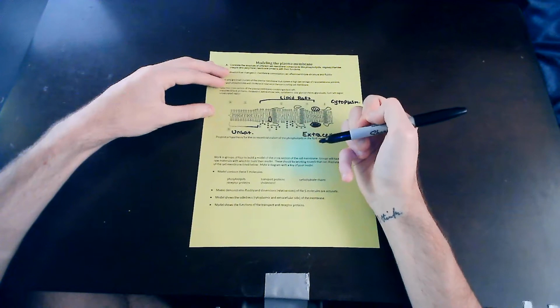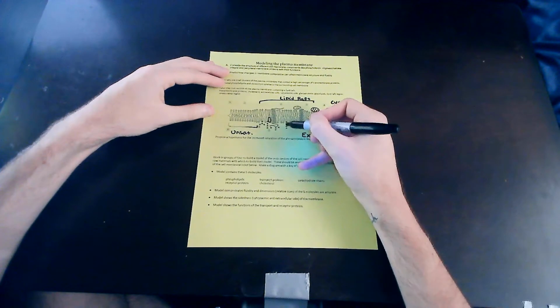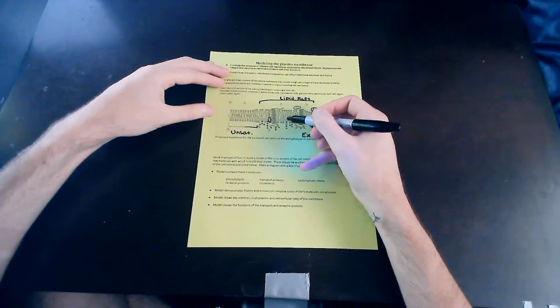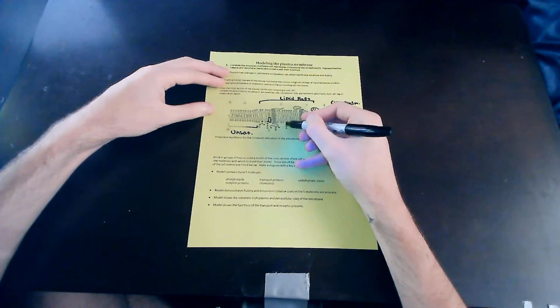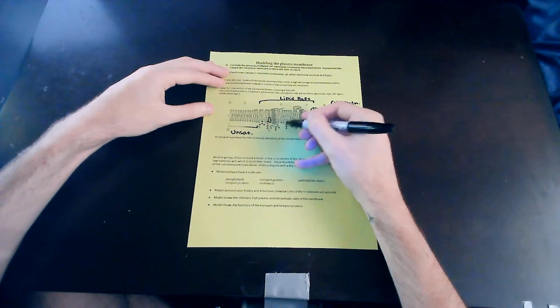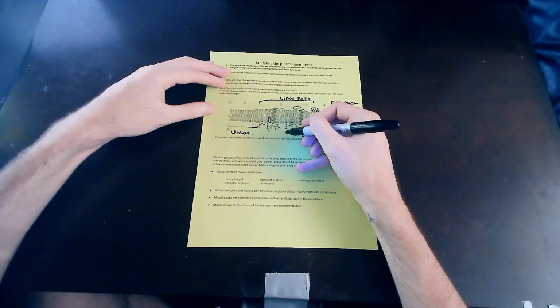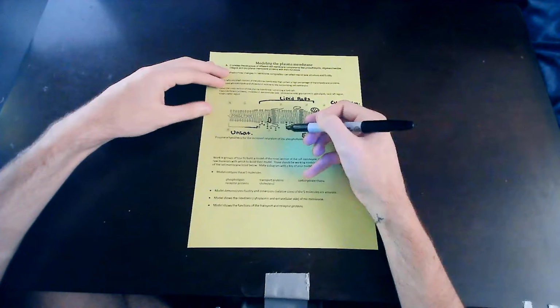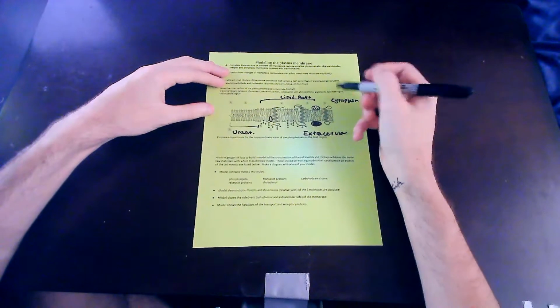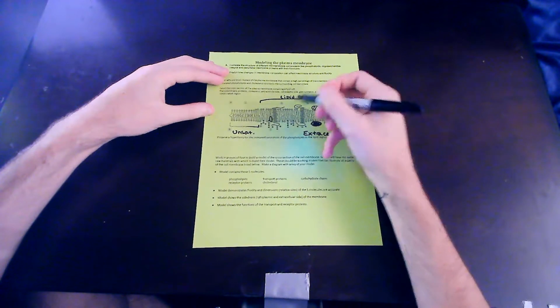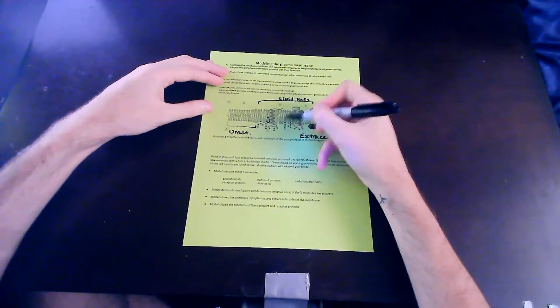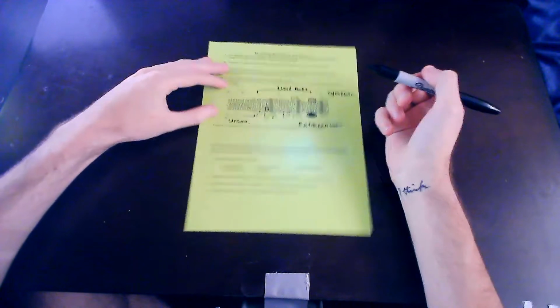Glycolipids, once again, you're going to have glyco, carb, lipid, lipid. So right here is an example of a glycolipid because we have the carbohydrates attached to a phospholipid. So all of this together is a glycolipid. These are typically found in bacteria and can trigger our immune systems. Alright, so that's it for labeling this.